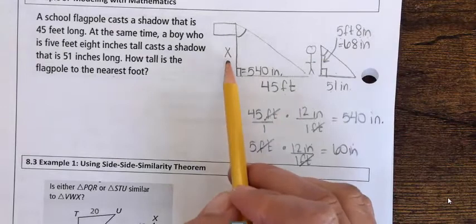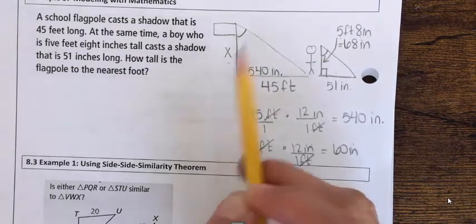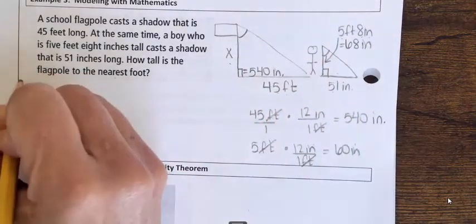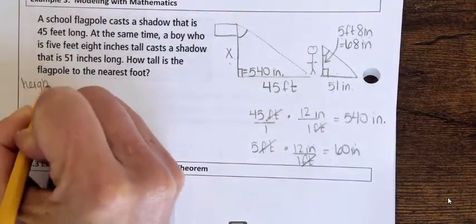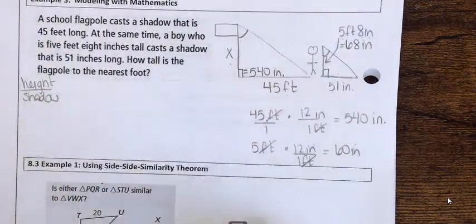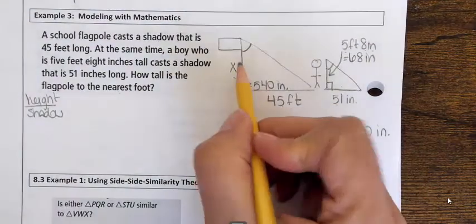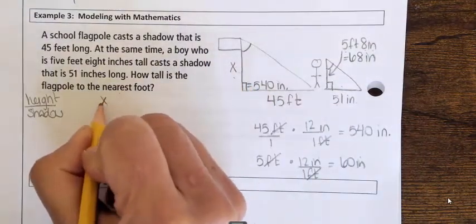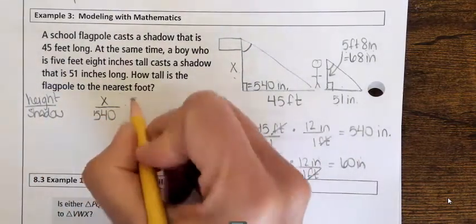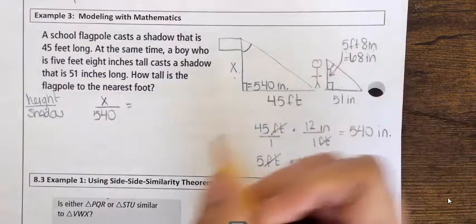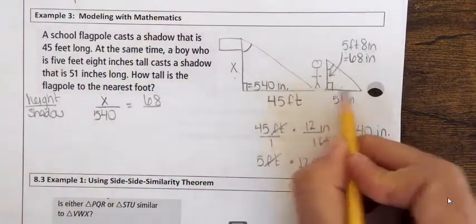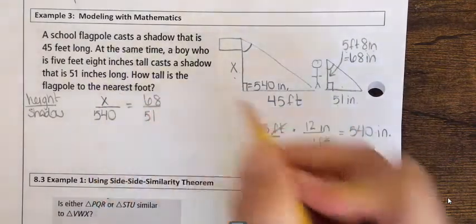So to find a missing side, I can set up a proportion. Maybe I'll do height over shadow for both the flagpole and the boy. So the height of the flagpole is X. The shadow is 540 inches. The height of the boy is 68, whereas the length of his shadow is 51.